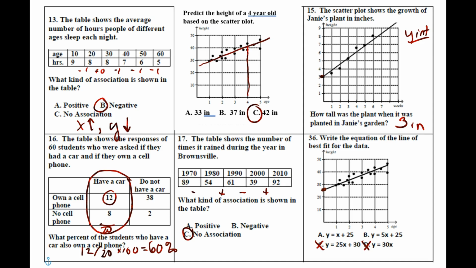All right, so let's look at our rise over run. So if we're saying this is 25, then the next place right here is 30. So I'm going up 5 over 1, right? So M is 5 over 1, so it has to be B.